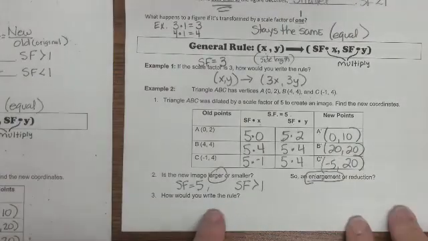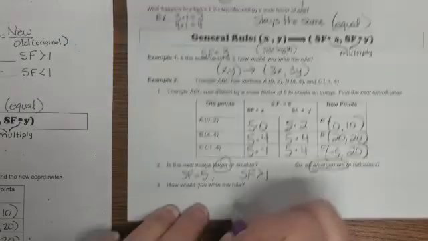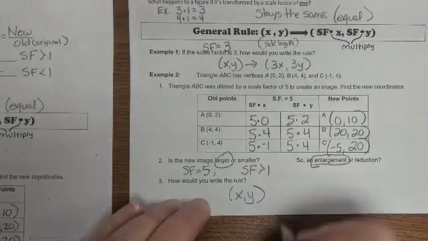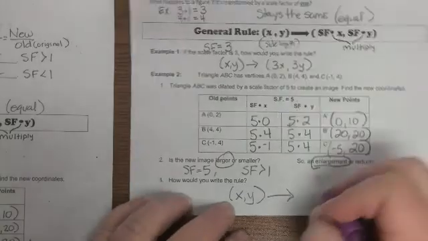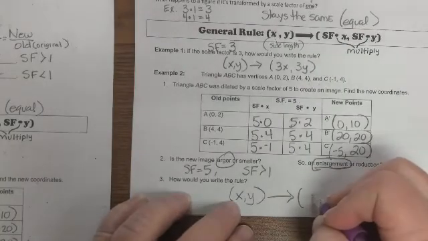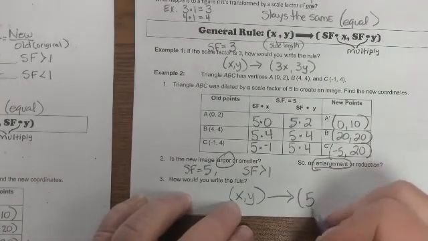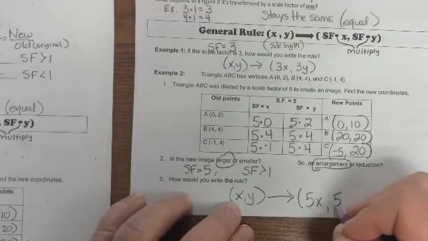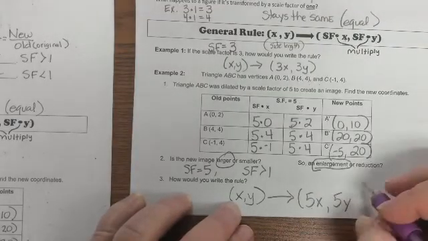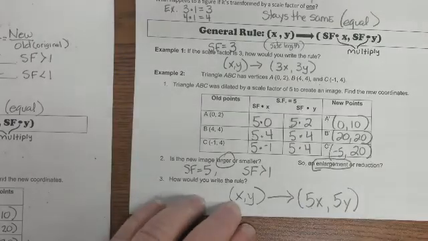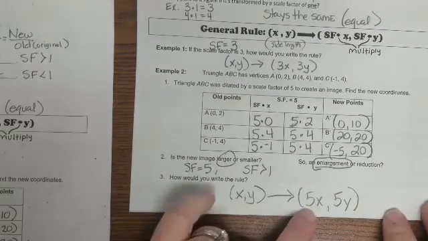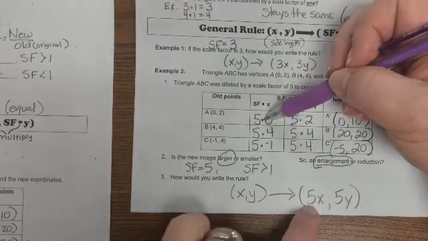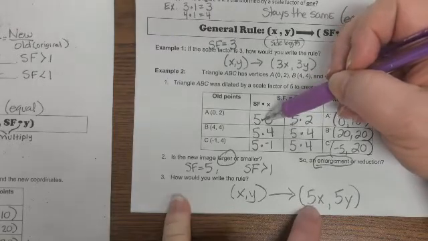Okay? How would you write the rule? Remember, every x and y coordinate point, you will change by taking your scale factor, which was 5, times your x value, and your scale factor times your y. All right? Now look, I know some of you are going to say, well, up here you put your multiplication sign. Yes, that's true. But in math, we drop it.